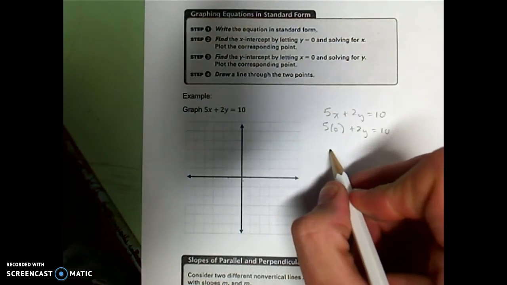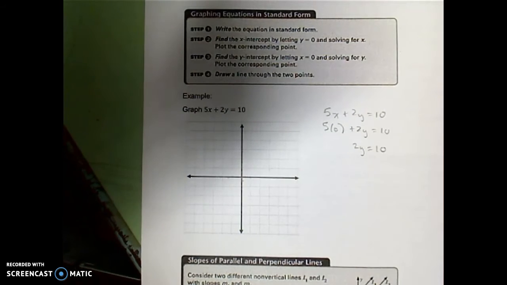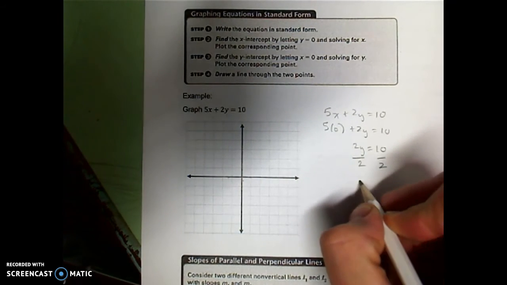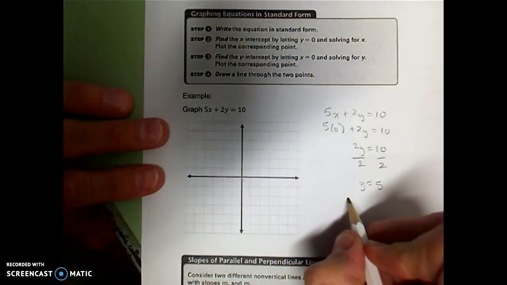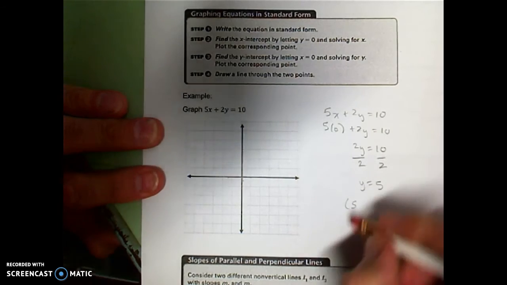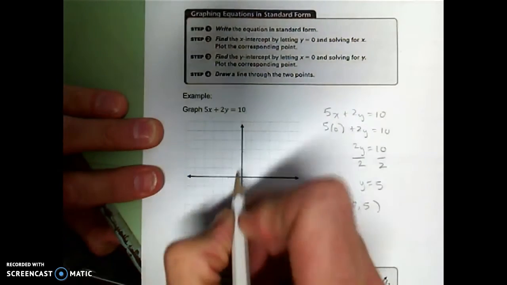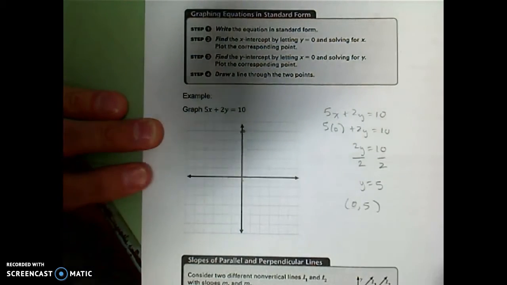5 times 0 is 0. It's going to go away. I'm left with this equation, 2y equals 10. Divide both sides by 2, and y equals 5. So I know I have a point with the coordinates (0, 5) that's on my line. So let's place that point there.